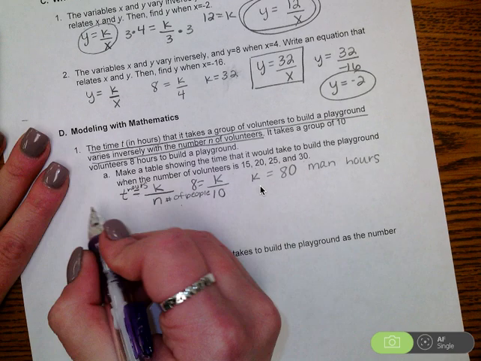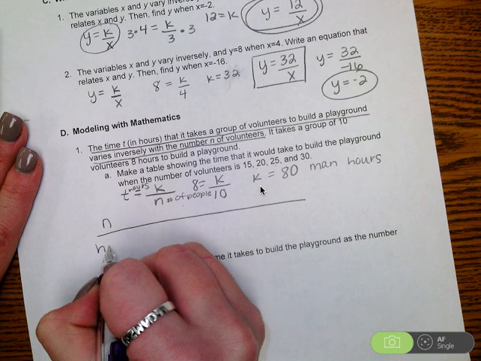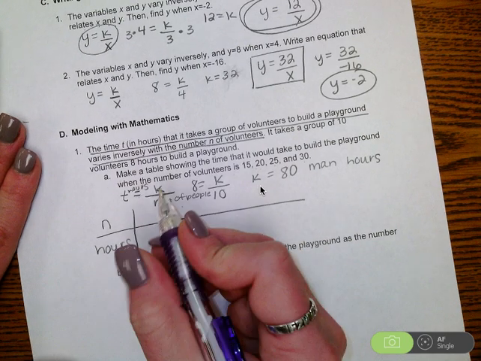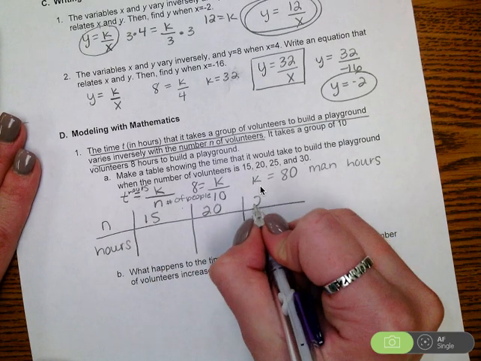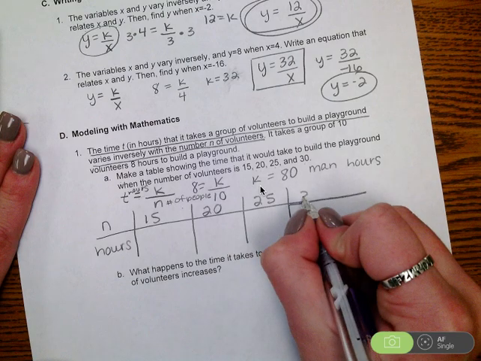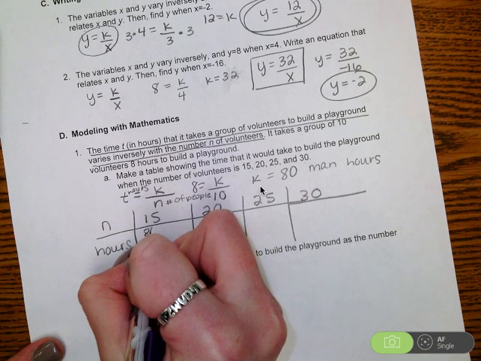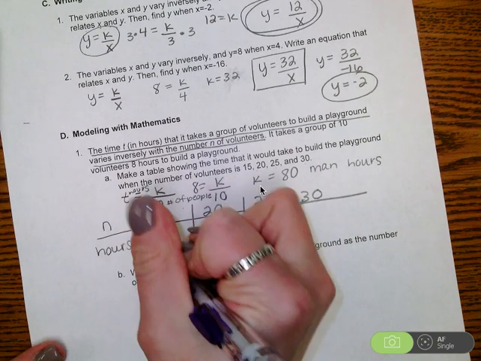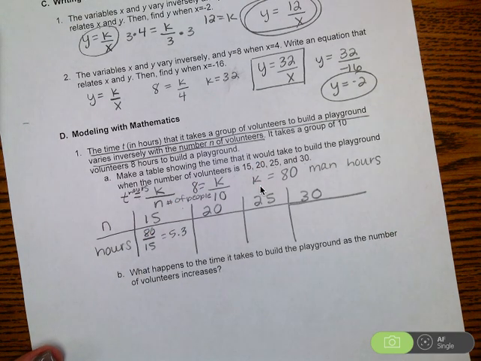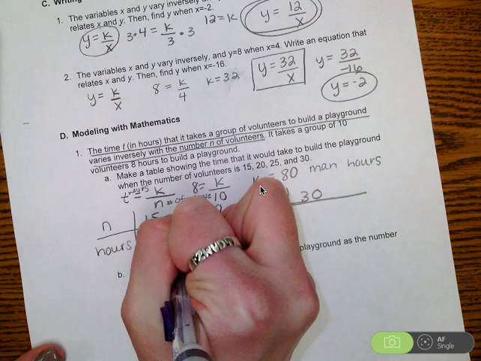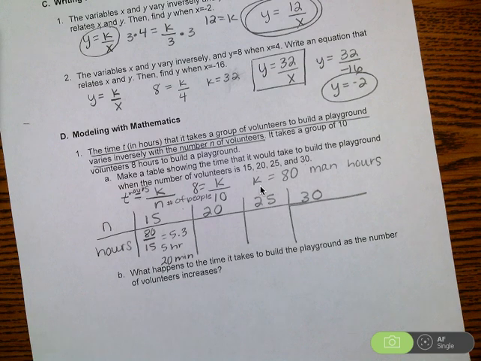But it wants us to make a table showing the number of volunteers and how many hours it would take. Okay, if the number were 15, 20, 25, and 30. Okay, so we know that the constant variation is k. So 80 divided by 15 is going to be 5.3 if you plug it into your calculator, okay, which is about 5 hours and 20 minutes. So if you had 15 people, it would take 5 hours and 20 minutes.